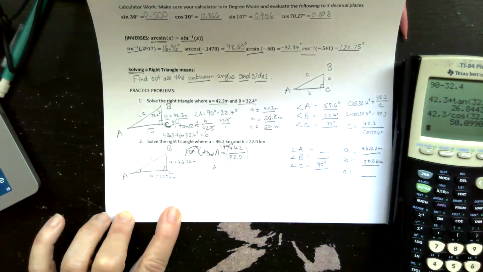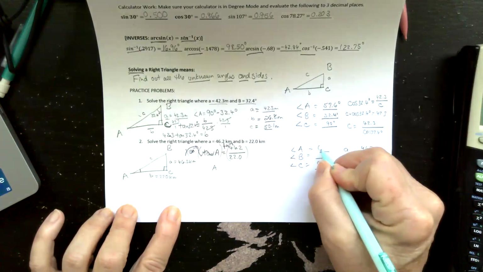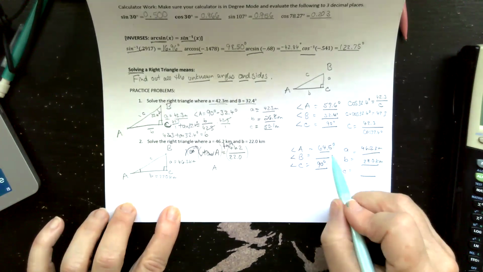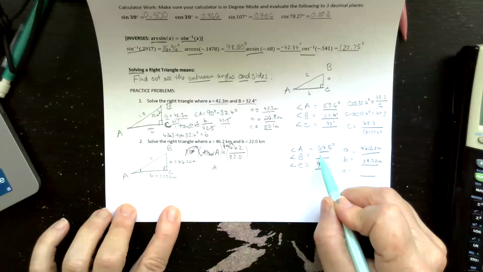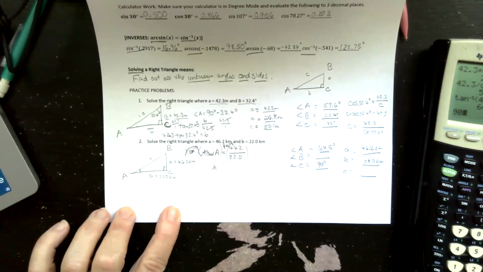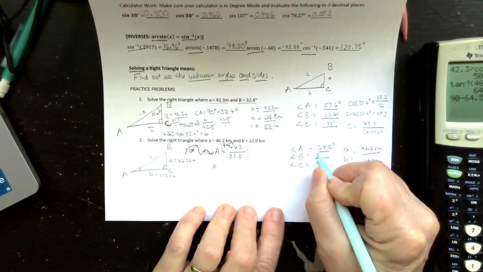All right, ready? Tangent inverse of 46.2 divided by 22 gives me 64.5. Angle A is 64.5 degrees. Well, once I know angle A, a nice way to find angle B is to subtract 64.5 from 90. 90 minus 64.5 is 25.5.